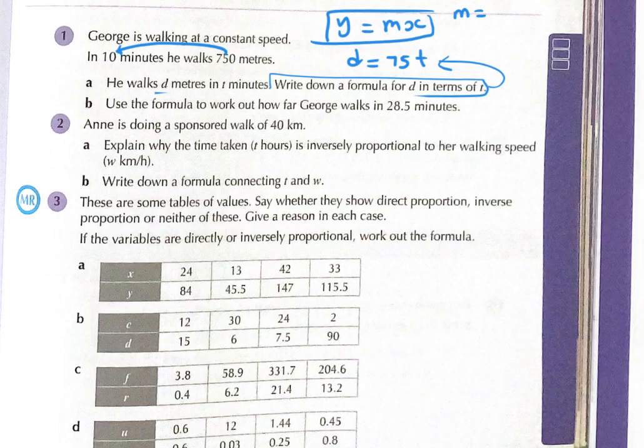Number 2. Explain why the time taken T hours is inversely proportional to the walking speed W kilometers per hour. Okay. Why is this inversely proportional, not directly proportional? The distance is constant. Am I right? The distance is constant, 40 kilometers.